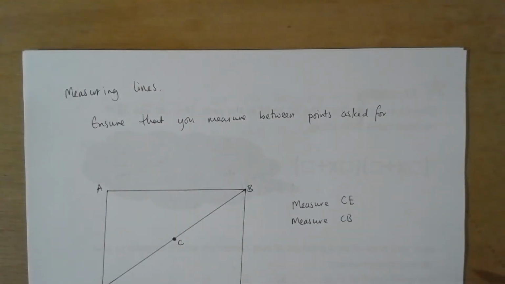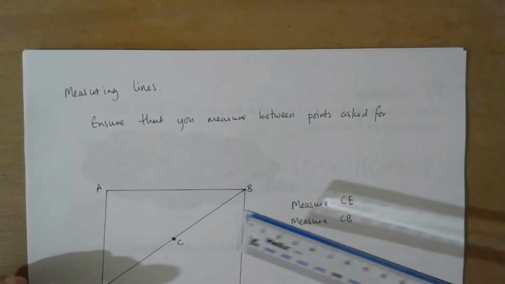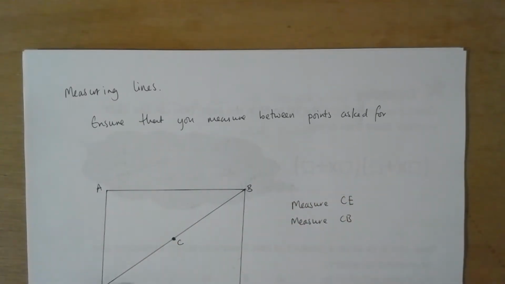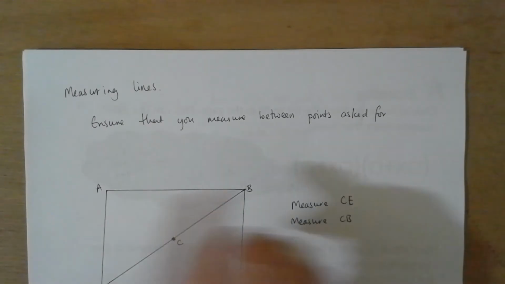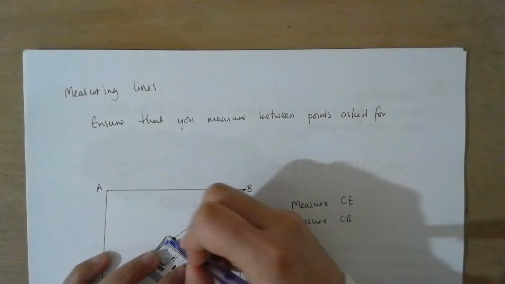Okay, so the next thing we need to look at, I just need to briefly mention this. It's about measuring lines. Because I seem to have lost my other ruler, I'm just going to bring out my ruler. Yay! Fabulous ruler. Okay, so ensure that you measure between the points asked for. They're asking for point CE. C is there, E is there. So obviously I'm going to go for the center of C, and then I'm going to pop E down.